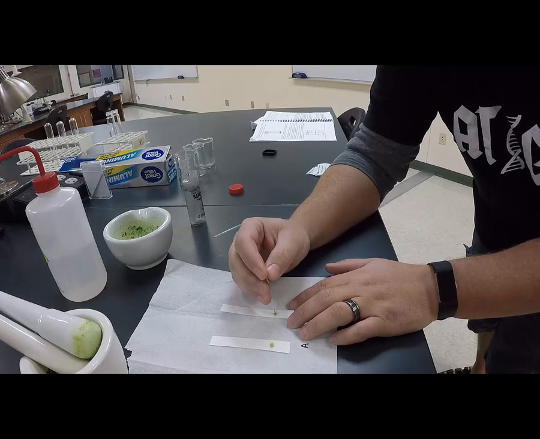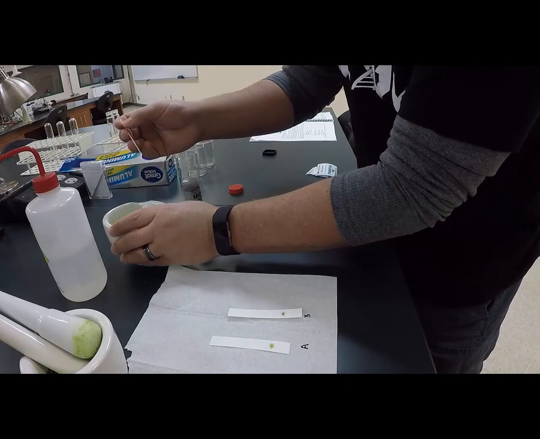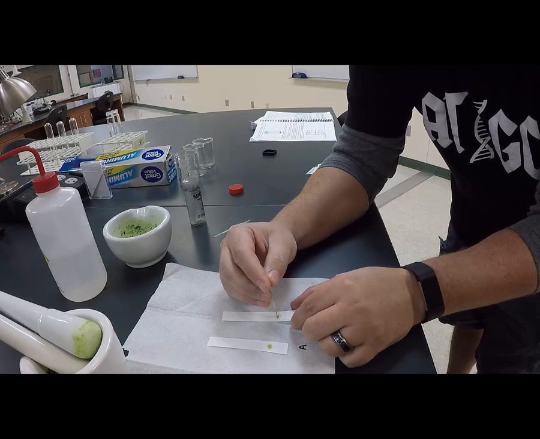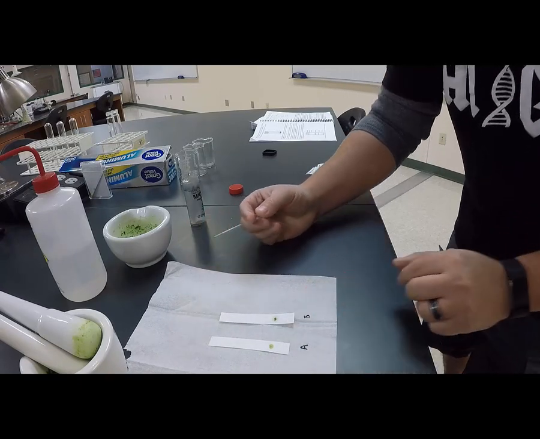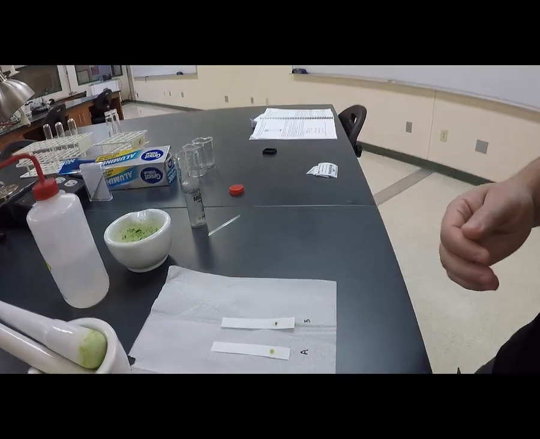So we want to make a pretty good band of pigments, because the more pigment that you lay down on that one band, the better chance that you'll see nice color bands, nice levels of chlorophyll A and B and xanthophylls and carotenoids along that band. So that's probably pretty good. It's pretty dark right there. Okay, I'm going to give it a second to let it dry out.